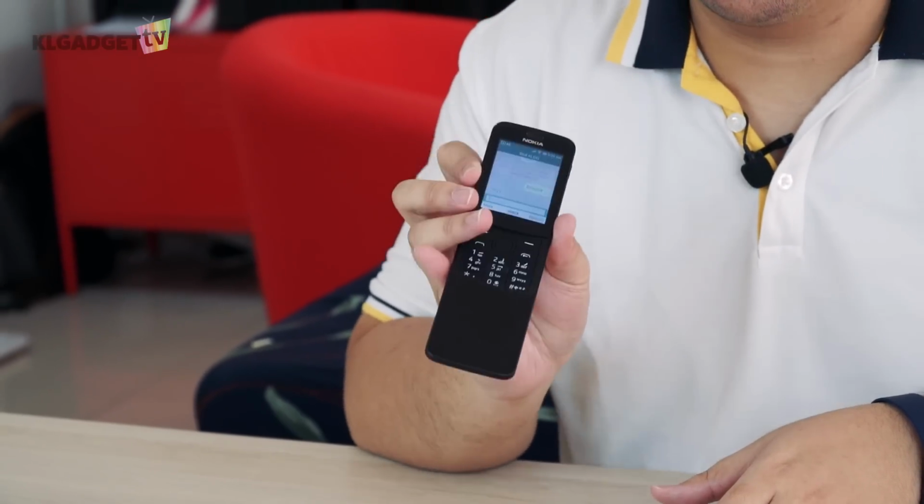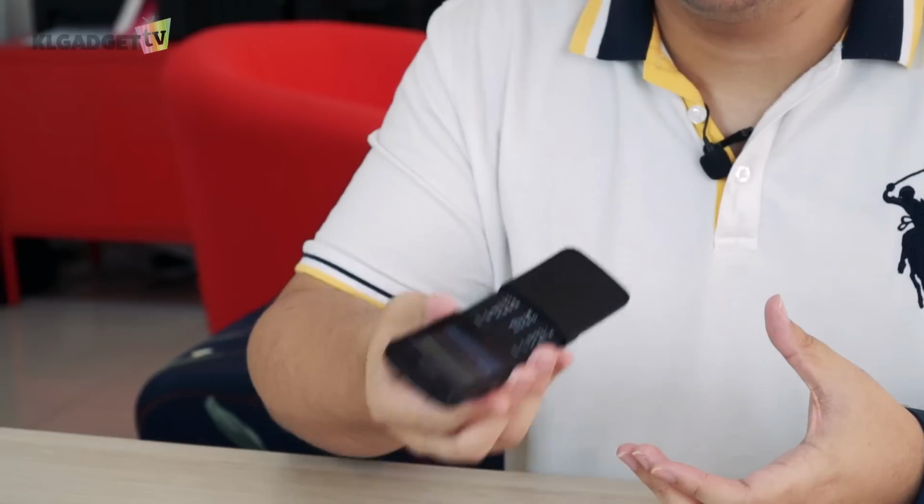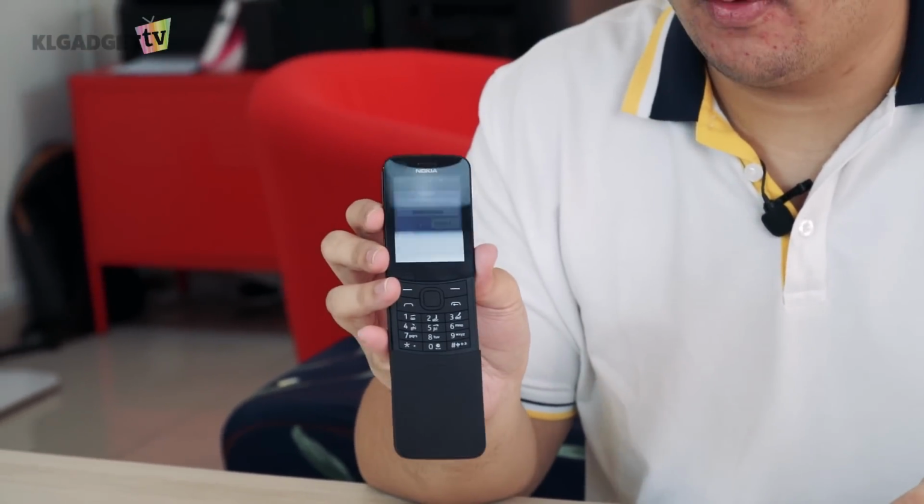It comes packed with YouTube, Google Assistant, Google Maps, and obviously WhatsApp. You have to download them on the Nokia store, but it works. KaiOS works, guys. And this doesn't cost a lot. It's below 300 ringgit. And if you're a person who travels a lot and you don't want to bring your daily driver around, this will do the job, right? Because it has Wi-Fi, it has 4G LTE, this will get you by.